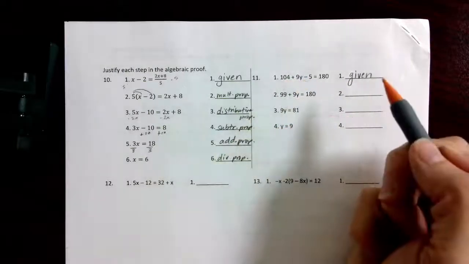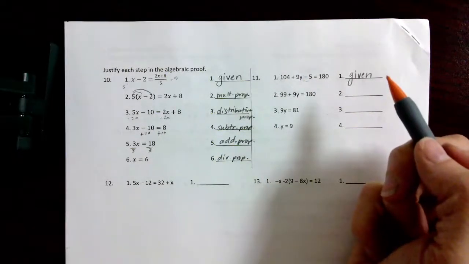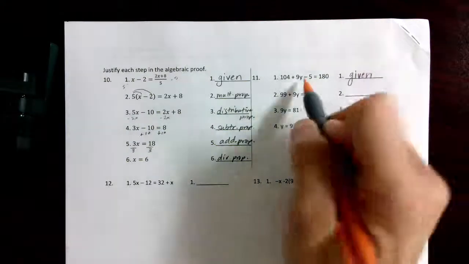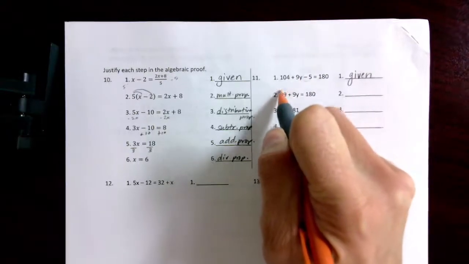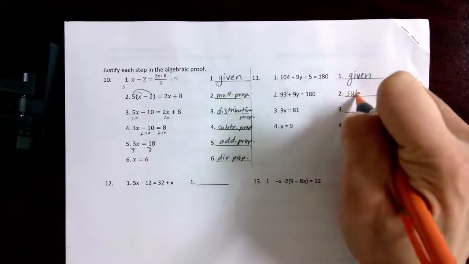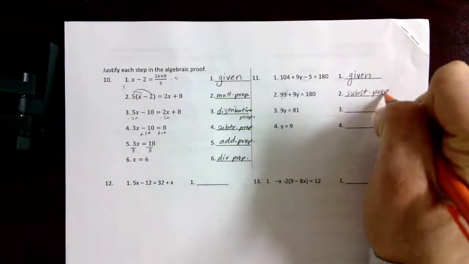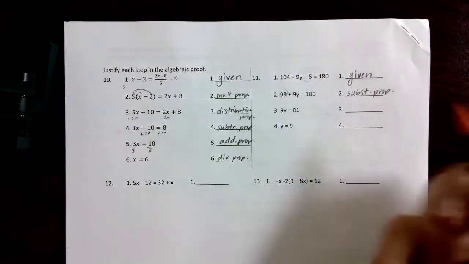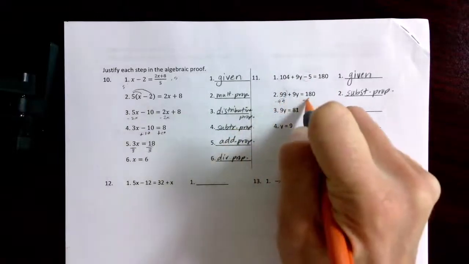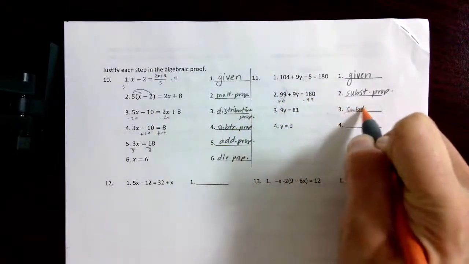Sometimes we'll call it combine like terms or simplify, but since combine like terms and simplify is not a property, we really say we're putting them together and replacing it with a 99. I use that word replace. This is going to be our substitution property. Okay? From here, what would be our next step to get 9y on a side by itself? I would subtract the 99, so I'm using the subtraction property.